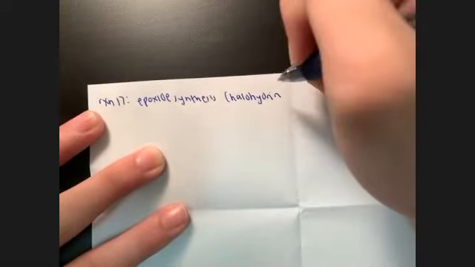Okay, so now we're on which reaction? We're on reaction 17. Okay, so reaction 17 was again epoxide synthesis, but this time it was via halohydrin. So halohydrin route.